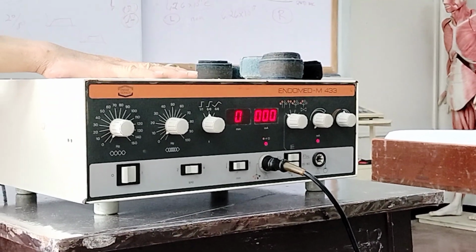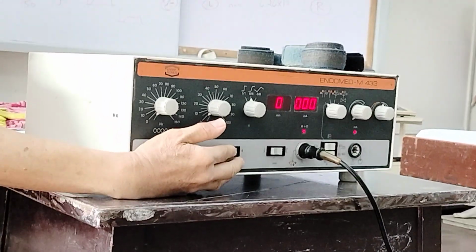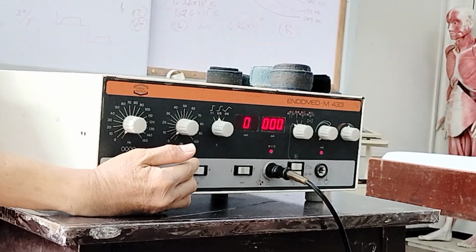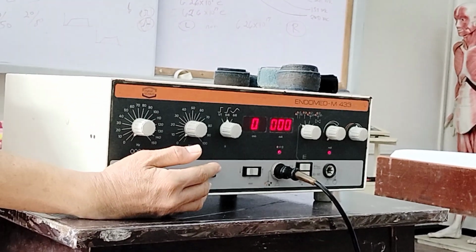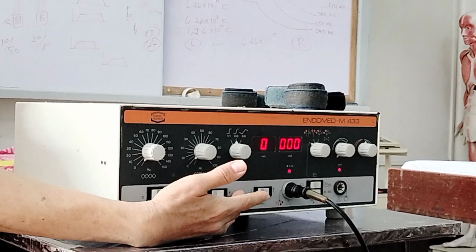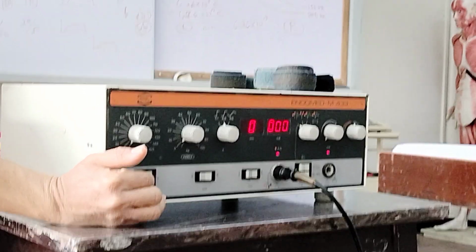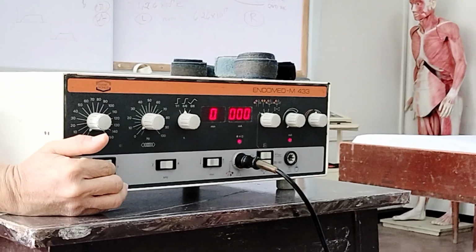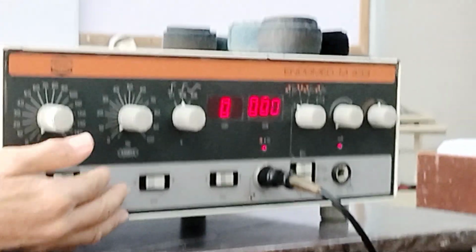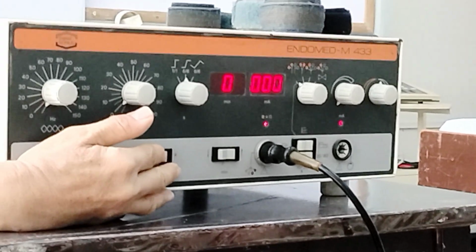Here, we have this carrier wave frequency. You're being asked to select whether you're going to use 2 kilohertz or 4 kilohertz. When you say 2 kilohertz, that is equal to 2000 hertz. 4 kilohertz is equal to 4000 hertz. So in selecting for this, you can now choose one of the medium frequency currents.